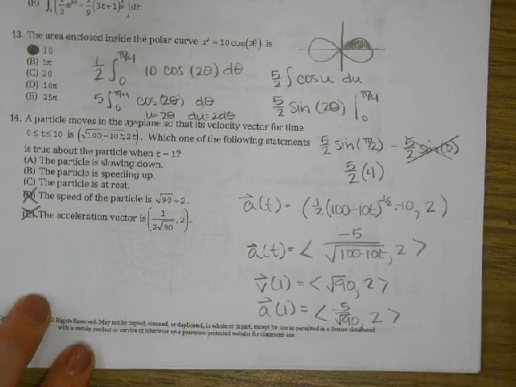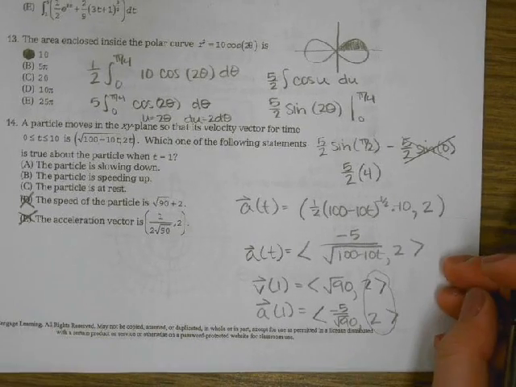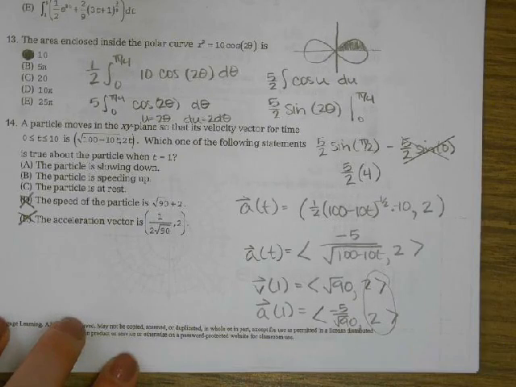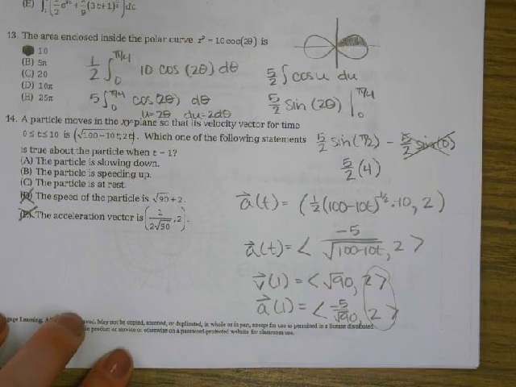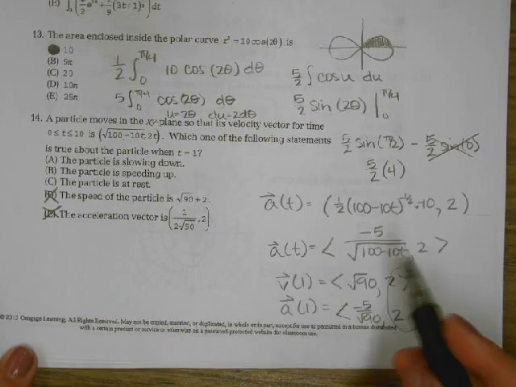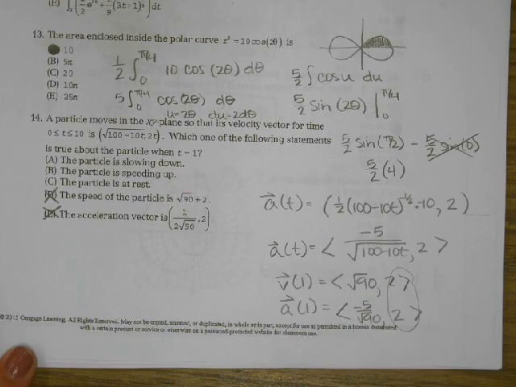What I noticed is that these are both positives. That didn't tell me a whole lot, so I wasn't sure if there was enough information to tell from here. So I went back and said, I know that the speed is the magnitude of the velocity vector.